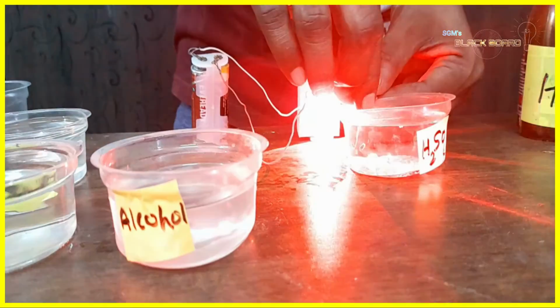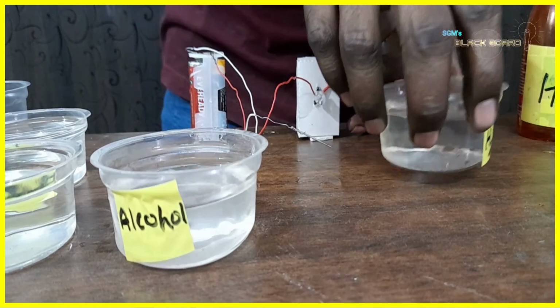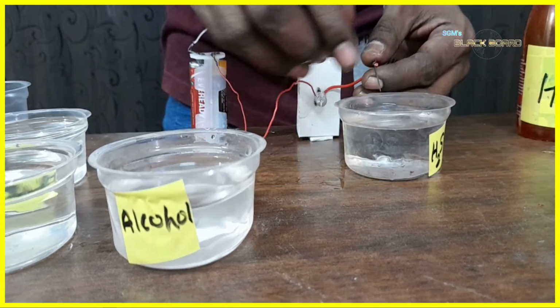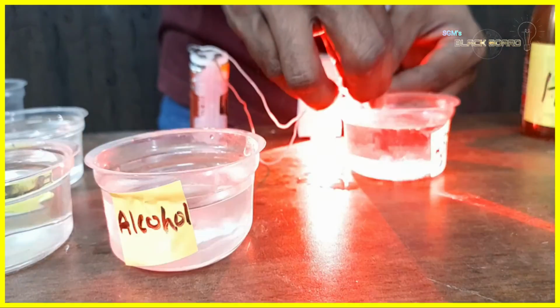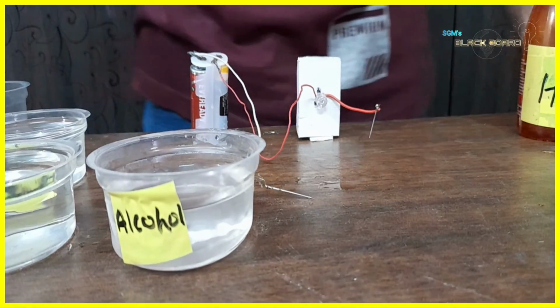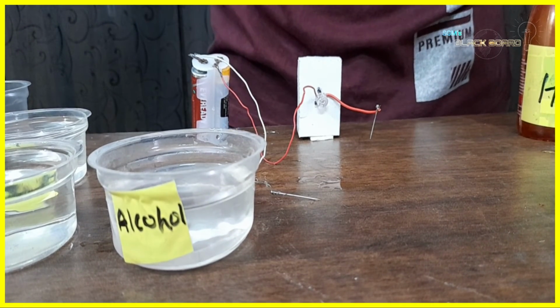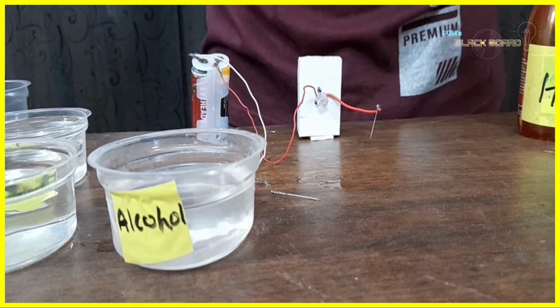In HCl, the bulb has glown. In H2SO4 also, just observe, the bulb has glown. While keeping the two electrodes in glucose water and alcohol, the bulb does not glow. With this, we can conclude that not all compounds containing hydrogen behave as acids.